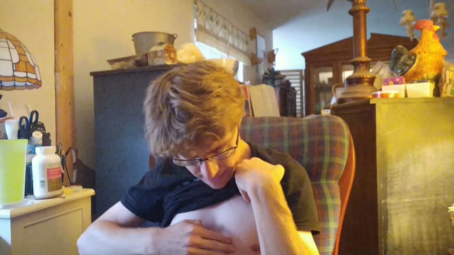Normally the attachment points for the pectoral muscle are here, dead center. In my case, the attachment points are right in here and run up, and the same on the opposite side. Part of that is due to CDH, and part of that is due to having a pectus in general.